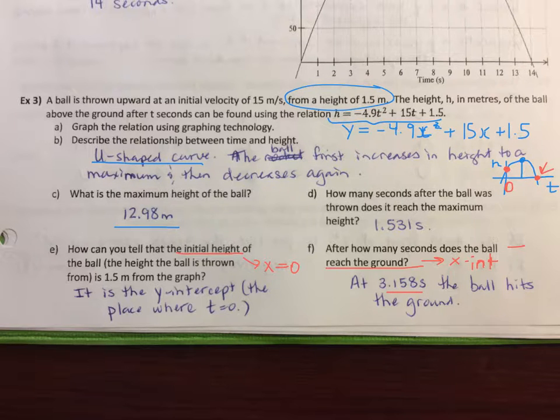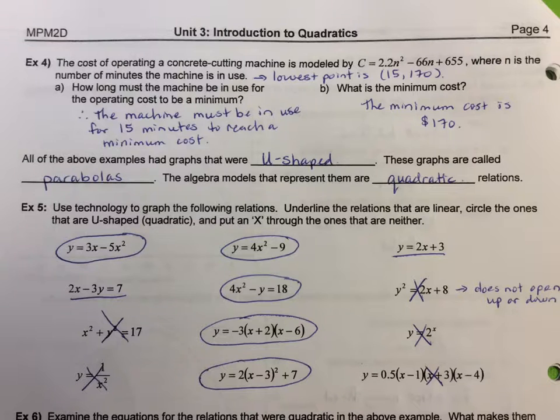Okay, next example. All right, the cost of operating the machine is given by this equation. So C is cost and N is the number of minutes in use. So we need the minimum. We want the minimum cost of operating. So we want the lowest point. And I found it on Desmos, using my y equals and my x for my n's. So y for my C and x for the n's.